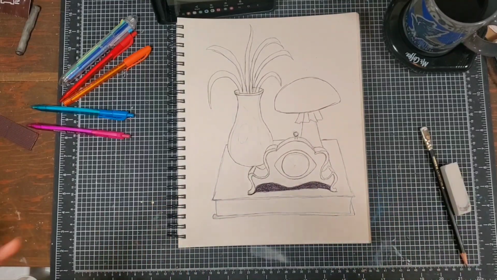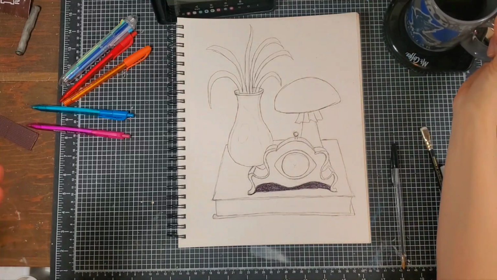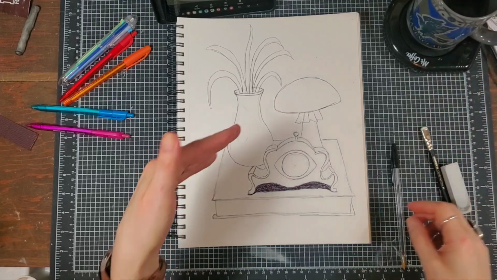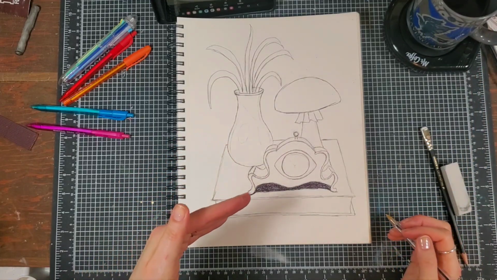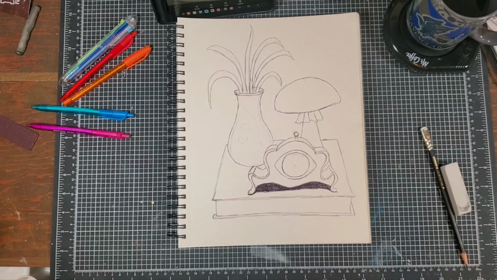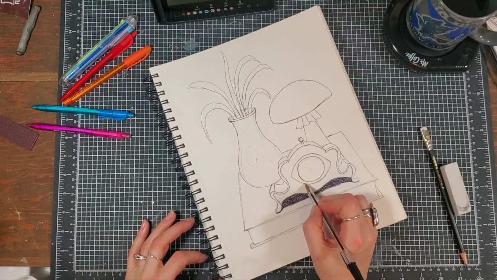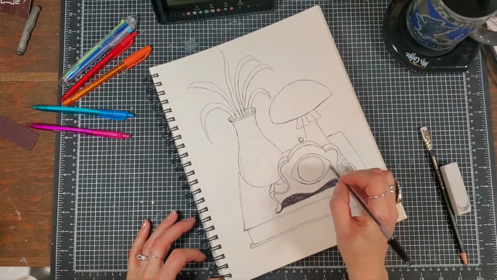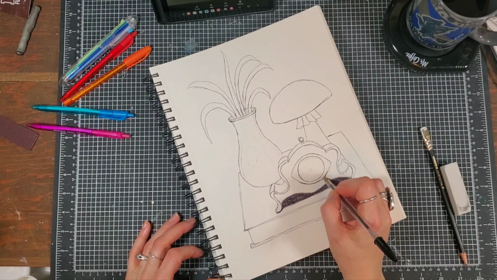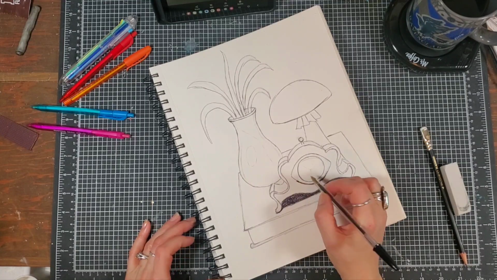My light is kind of coming from two ways, so it's mostly coming from this though. The heaviest light seems to be coming from this way. All right, so I've got that. I've got to get a nice dark area under here. Now I could add in details.